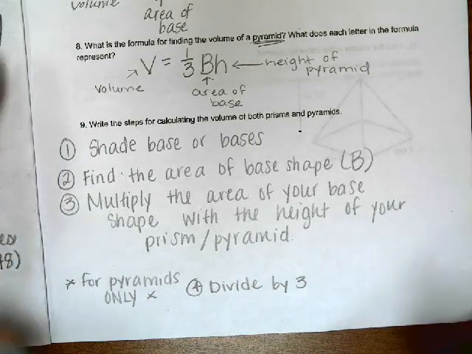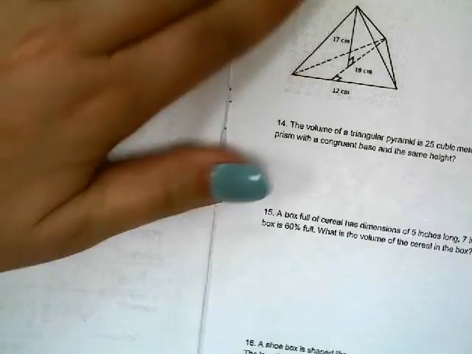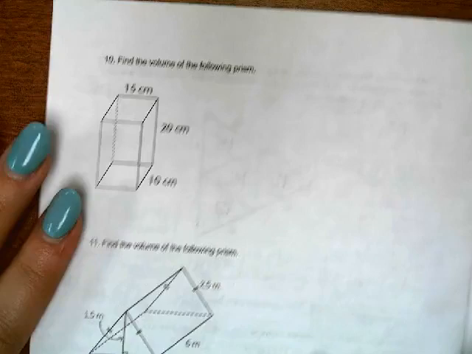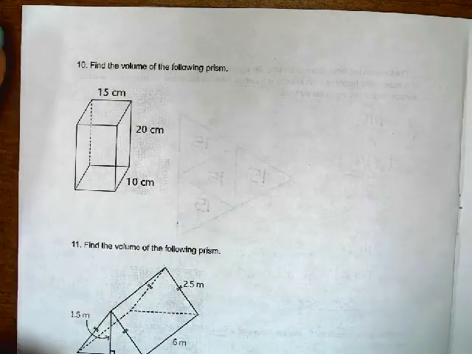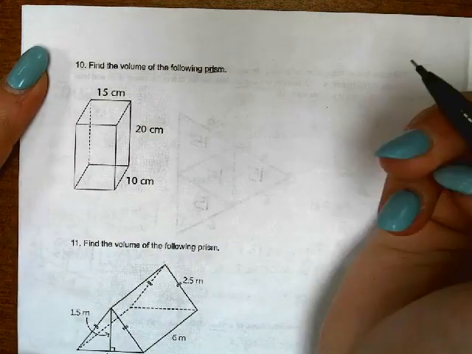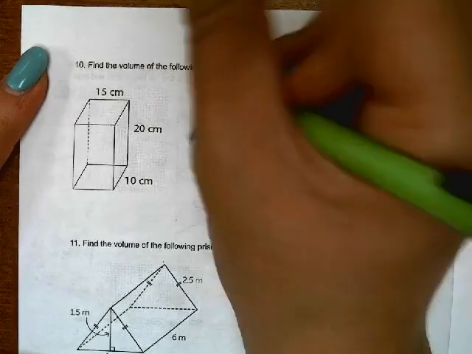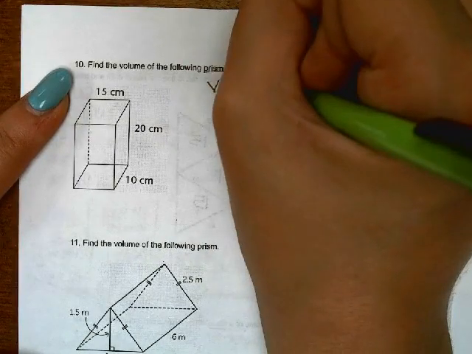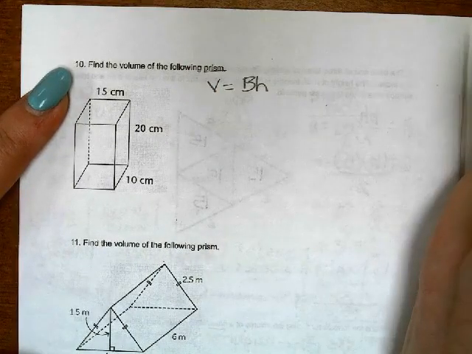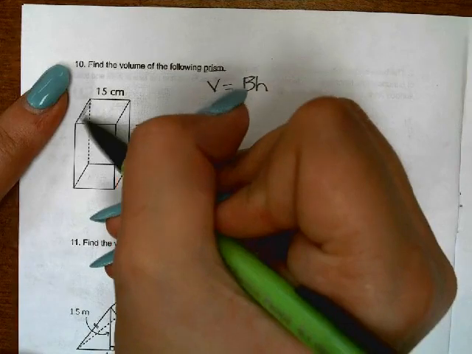So let's get into some volume practice problems. We're almost done. Find the volume of the following prism. We're talking about a prism. You can tell because it has two bases. So our volume of a prism formula is V equals capital B times H. Shade in those bases.